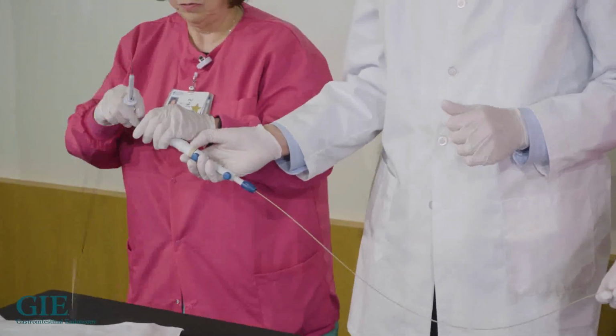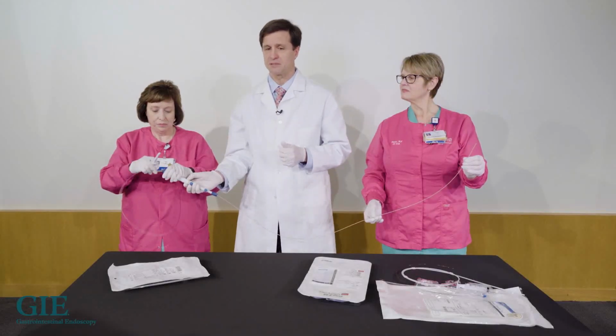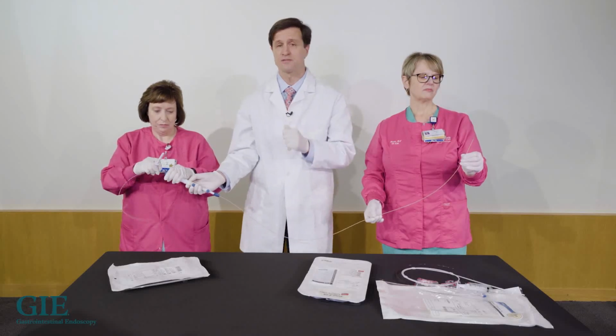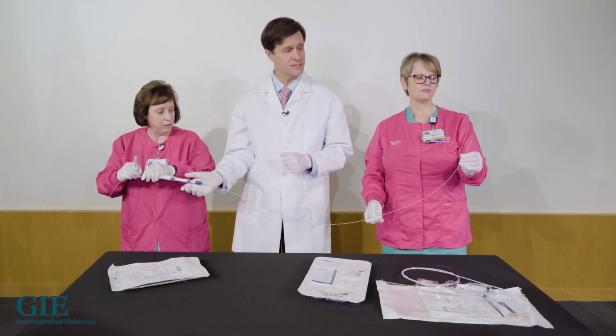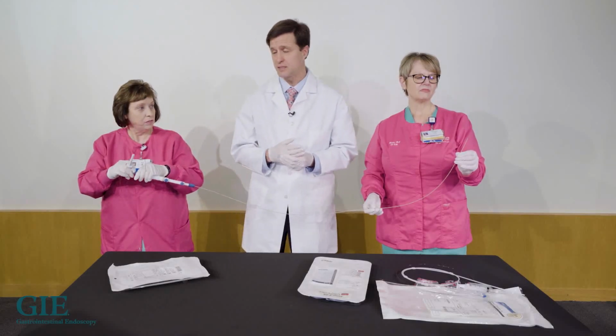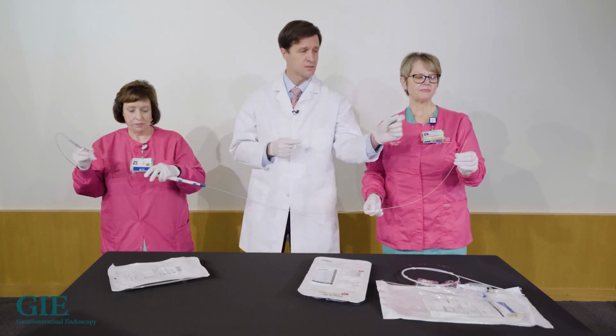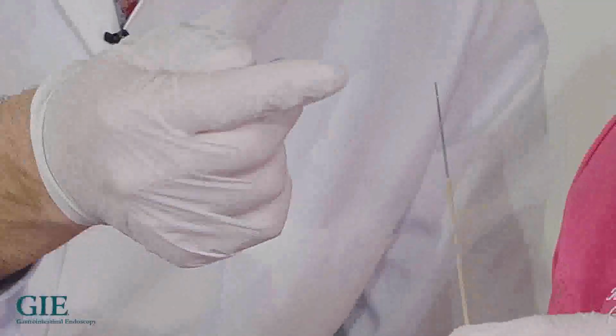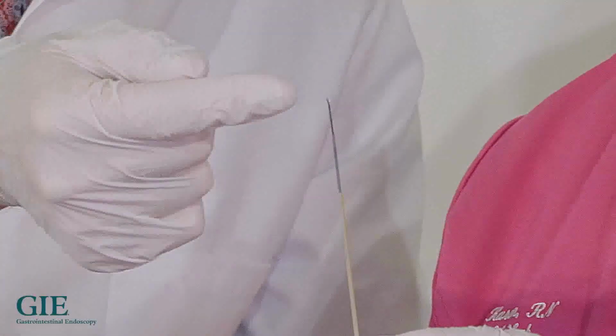Before you do this for the first time, hopefully you've done it many times in practice before you do it on a patient. Before you do this the first time, make sure you know the distance that the forceps are going to come out through the needle, because it's not all the way to the hub. So the forceps, as you can see here, are out now. Pat's going to open them. You can see the forceps open.